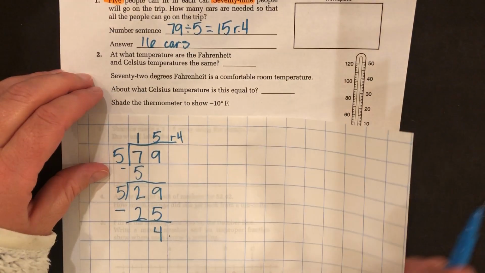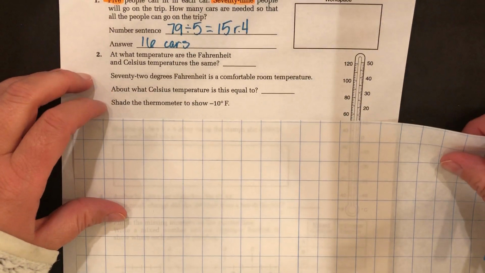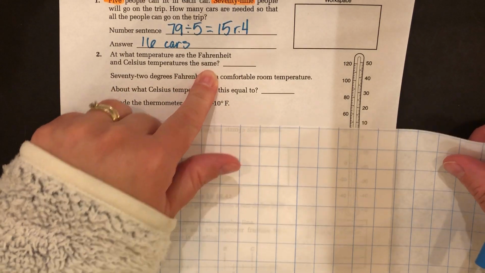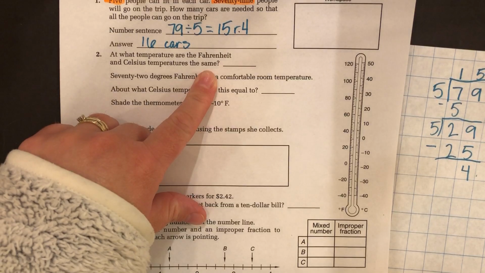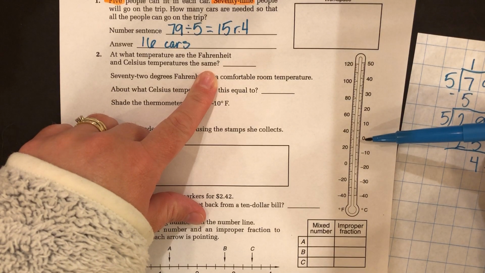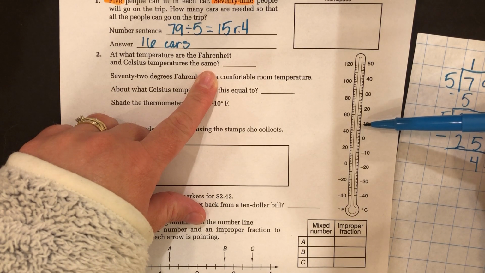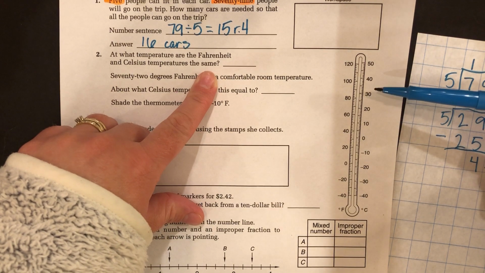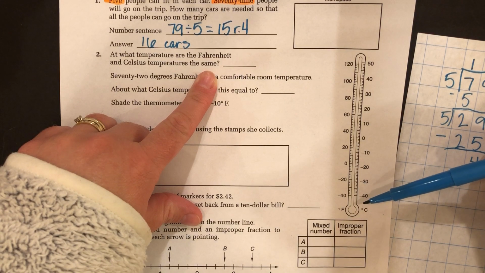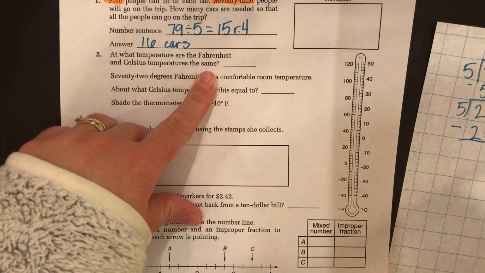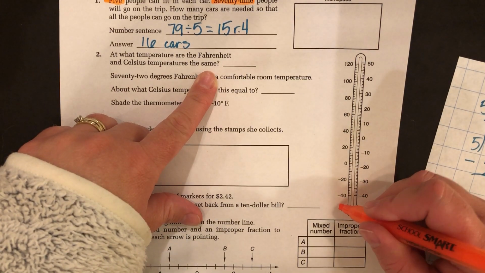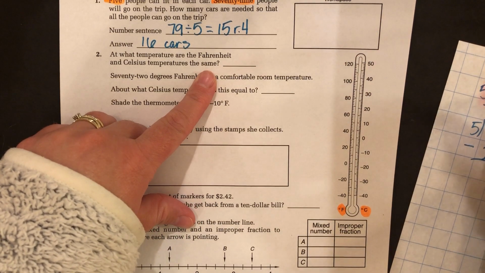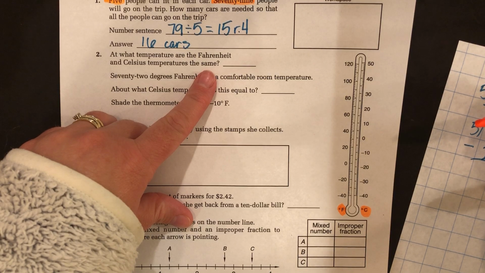Next, at what temperature are the Fahrenheit and Celsius temperatures the same? So we're going to go over here. And we're going to look up and down this thermometer and try to see when the Fahrenheit temperatures on this side and the Celsius temperatures on this side match up.